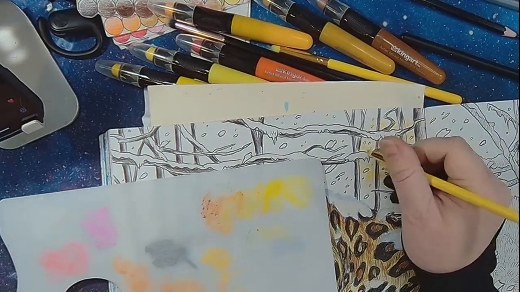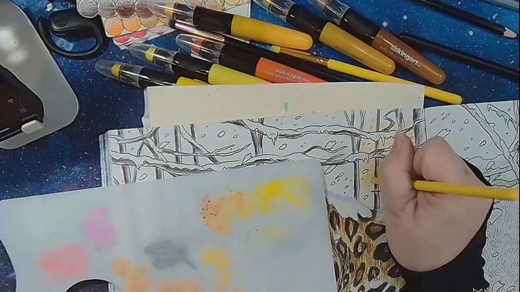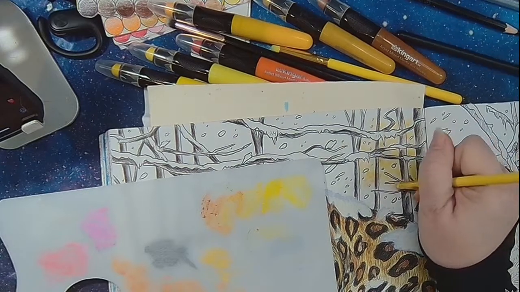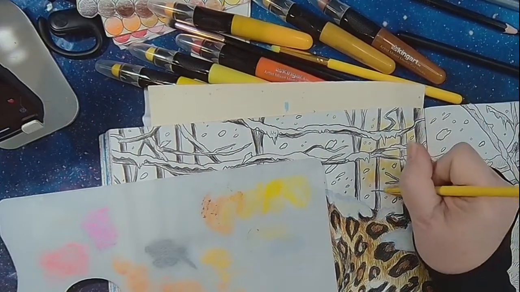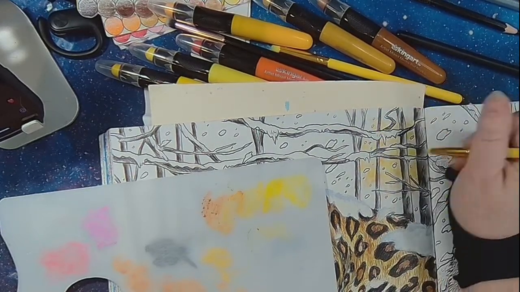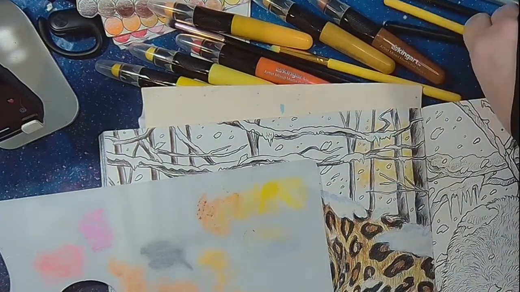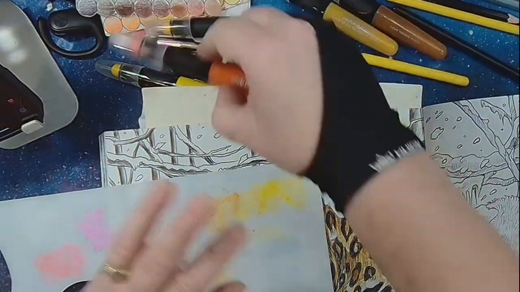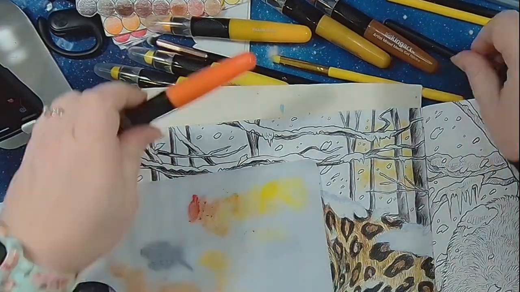This almost looks a little bit too much like leaves. And then, well, who knows?